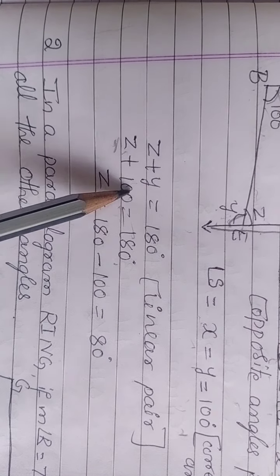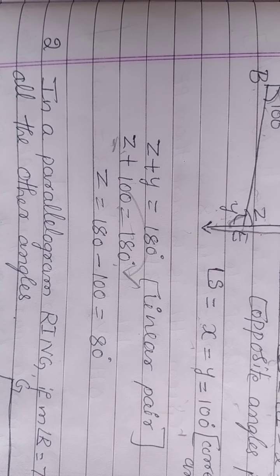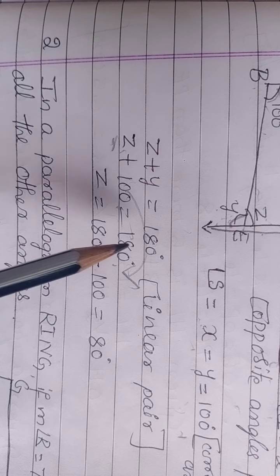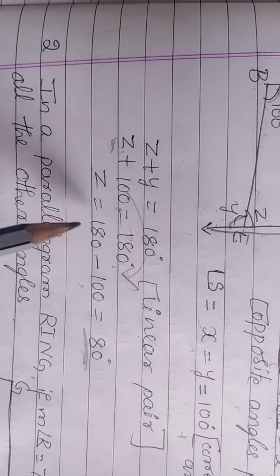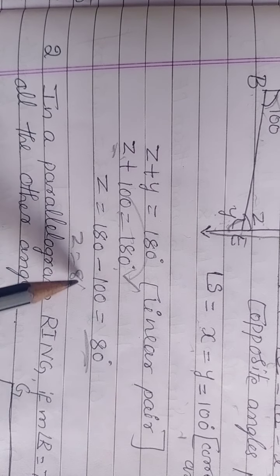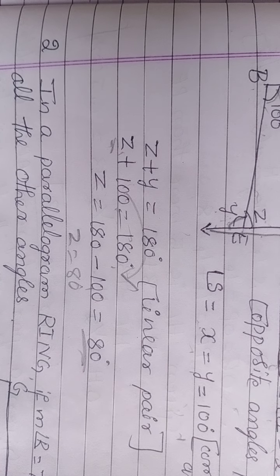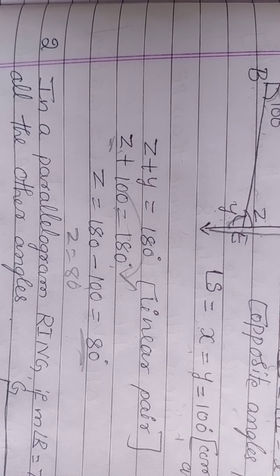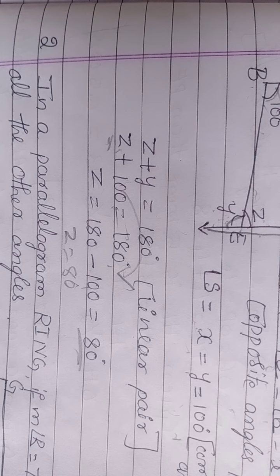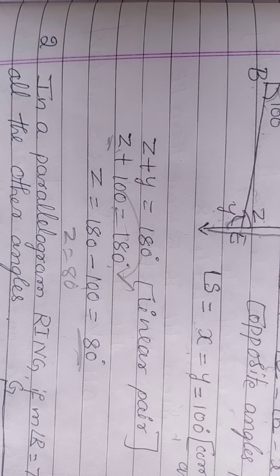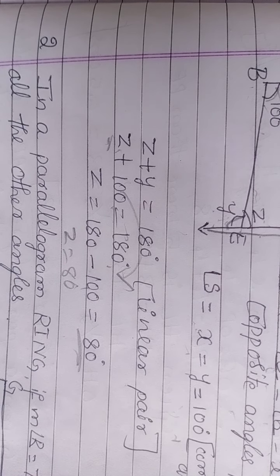Now we need z, transfer 100 to the RHS part. So 180 minus 100, that is 80 degree. So z will be equal to what? 80 degree. Clear, children? See, by using the angle property, opposite angles are equal, then linear pair, we have found the remaining angles, isn't it?